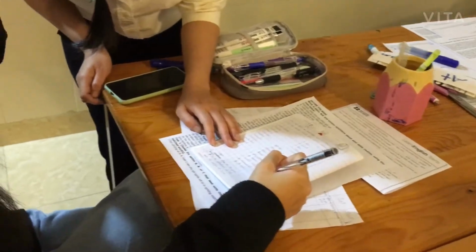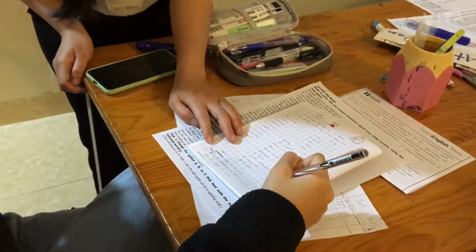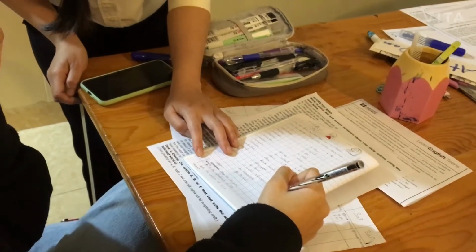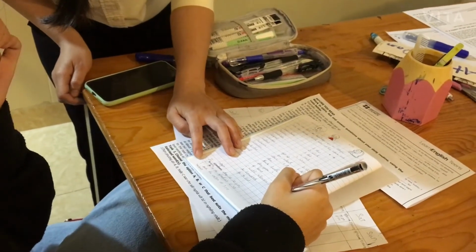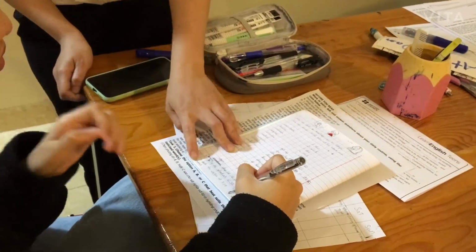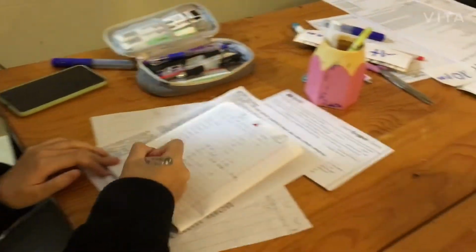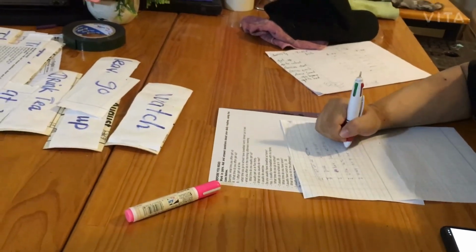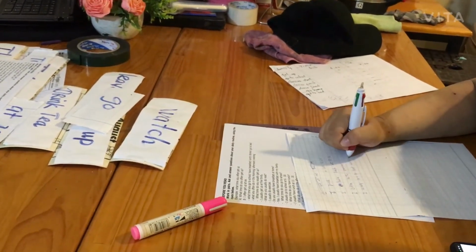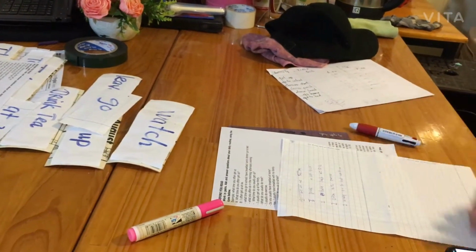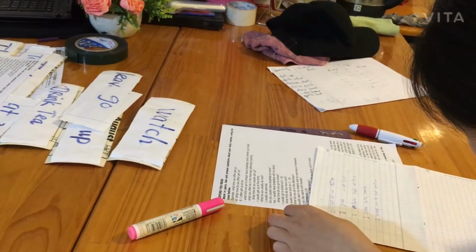I often sleep at 10 p.m. I usually go to school. I drink a cup of coffee and sometimes rest. Okay, good. I have lunch at 12.